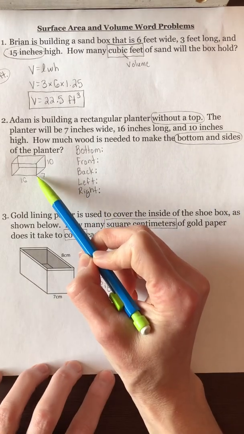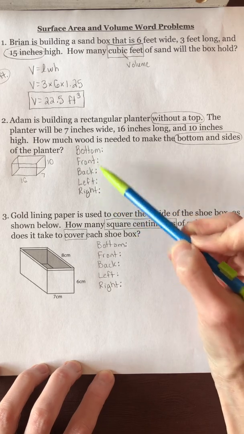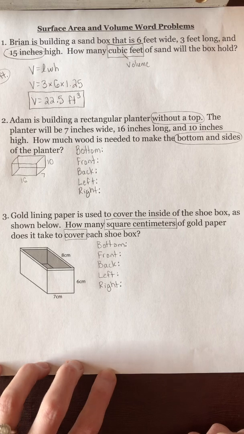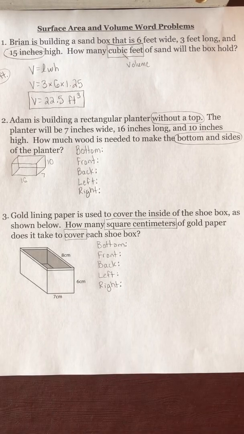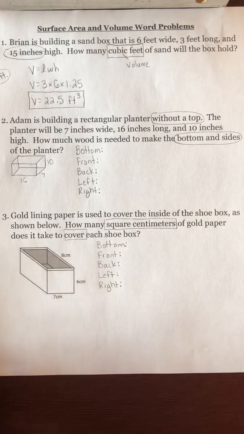I went ahead and drew a visual for you here. Set up your workspace for bottom, front, back, left, and right. Again, remember we do not need to find the area of the top. If you will pause the video, go ahead and try this one on your own. Then when you're finished, press play and you can come back and see how you did.